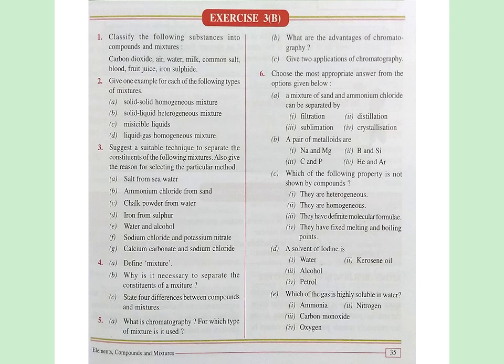Common salt, compound. Blood is a mixture, blood is not a compound. The next, fruit juice, it's a mixture. Iron sulfide, compound. Clear? Alright. Question number 2. Give an example for each of the following types of mixtures.